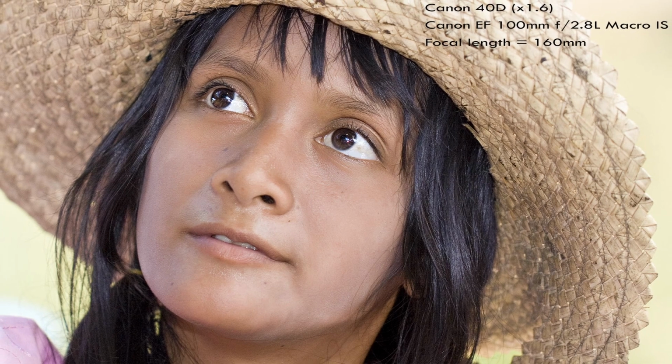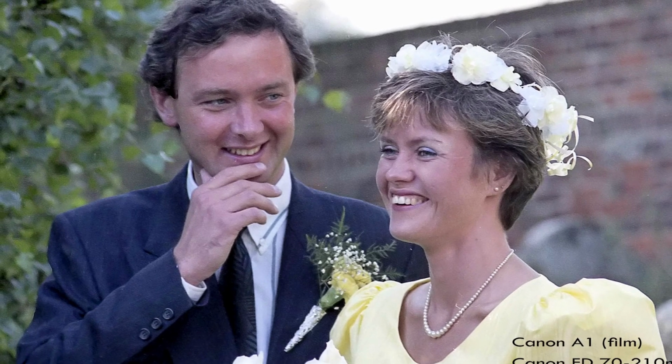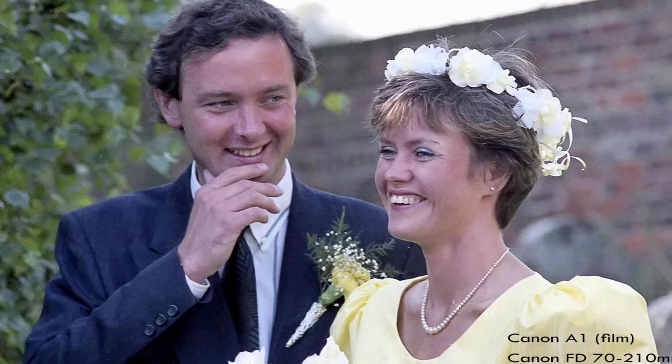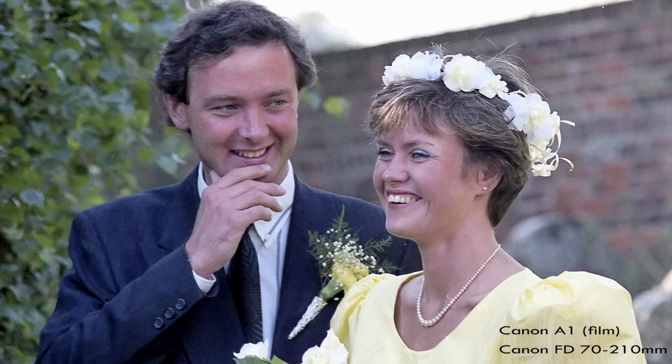Now let's move on to longer lenses, and whereas I said that wide lenses can be very unflattering, that isn't the case with telephoto lenses. Using long lenses for portraits has advantages and disadvantages. A disadvantage is that the increased working distance can make it difficult for the photographer to interact with the subject. On the other hand, long lenses are great for candid shots, and people are much more natural when they don't know that they're being photographed.